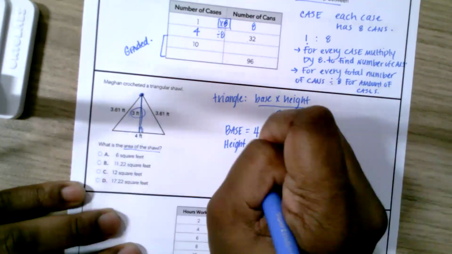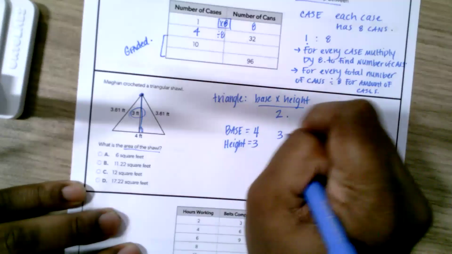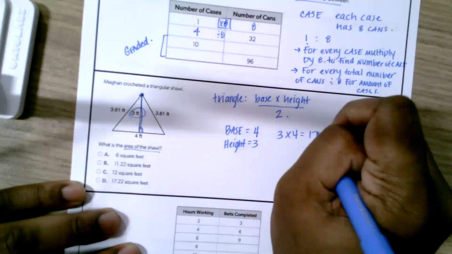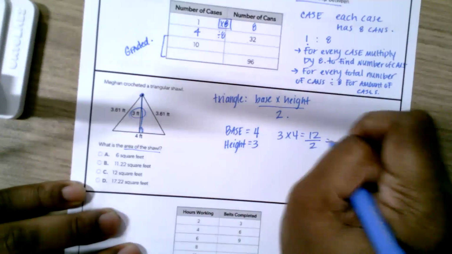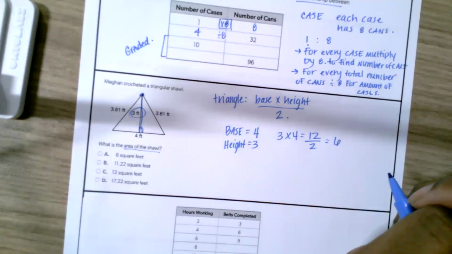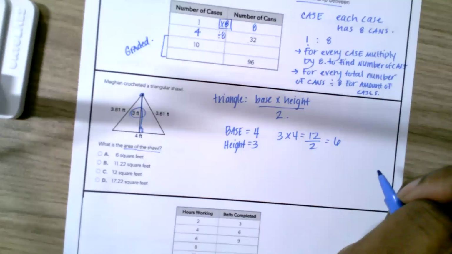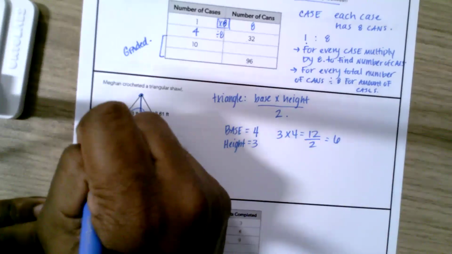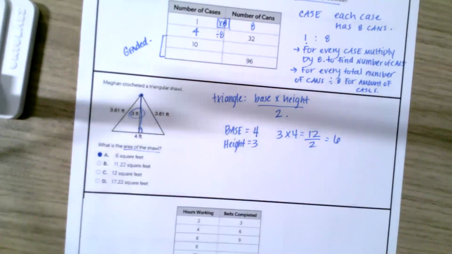So my height is 3. So 3 times 4 equals 12 divided by 2, which equals 6. So my answer is 6.